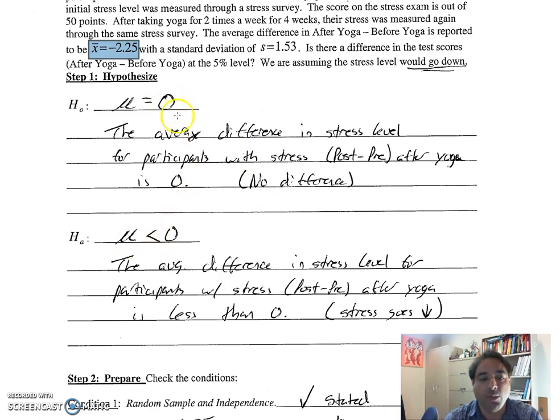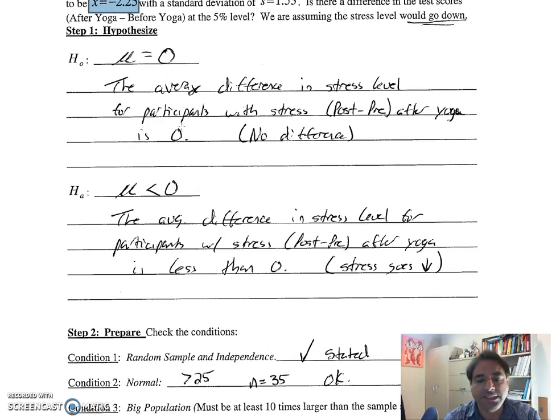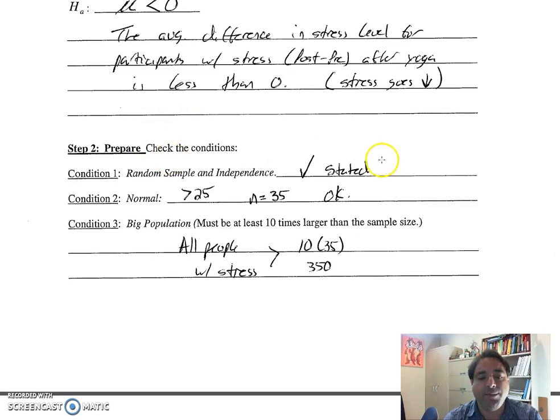But 0 is what we use for no difference, when there's a difference. Usually these are like pre and post tests. So this is just a t-test. So random sample, check. We have to have more than 25. This first example we do, we have more than 25, we have 35, so we're good as far as normal.